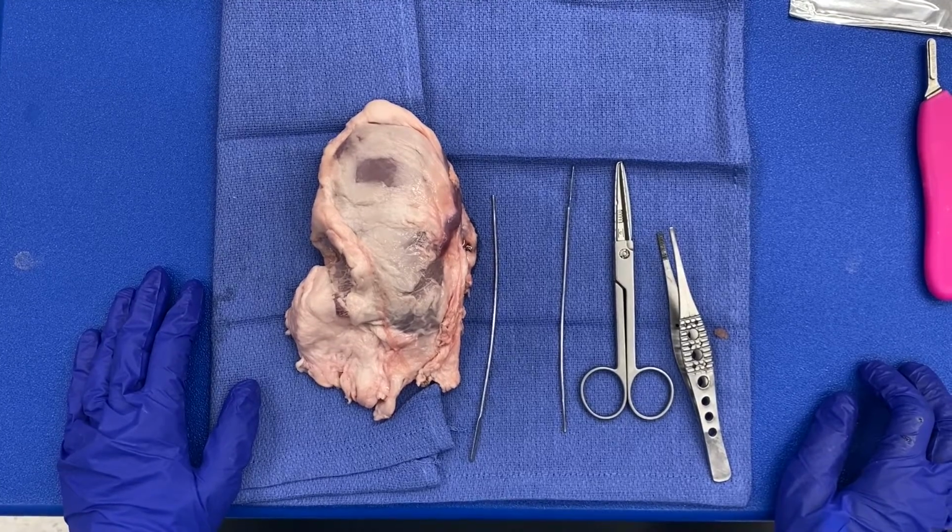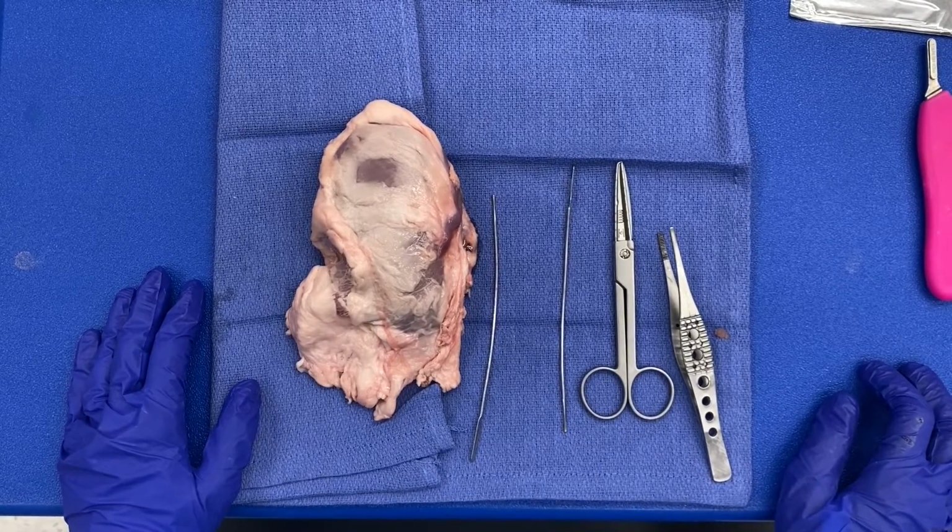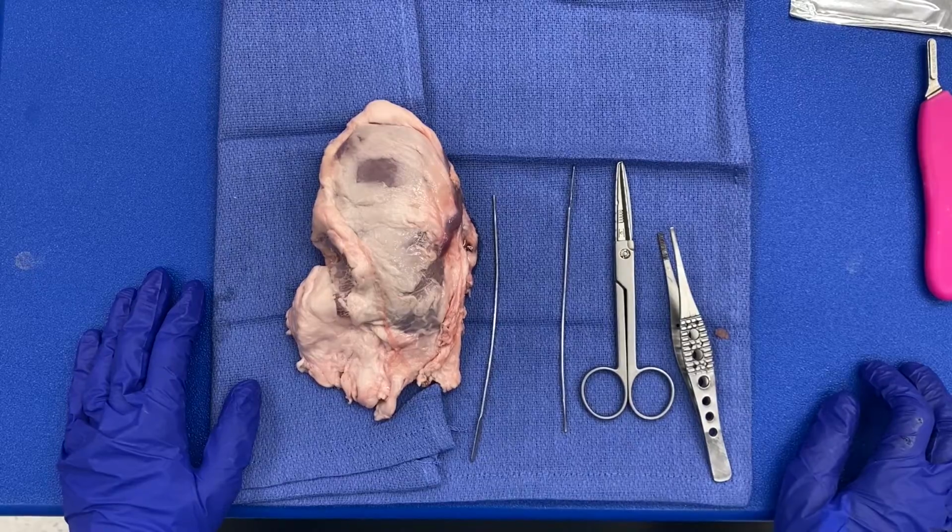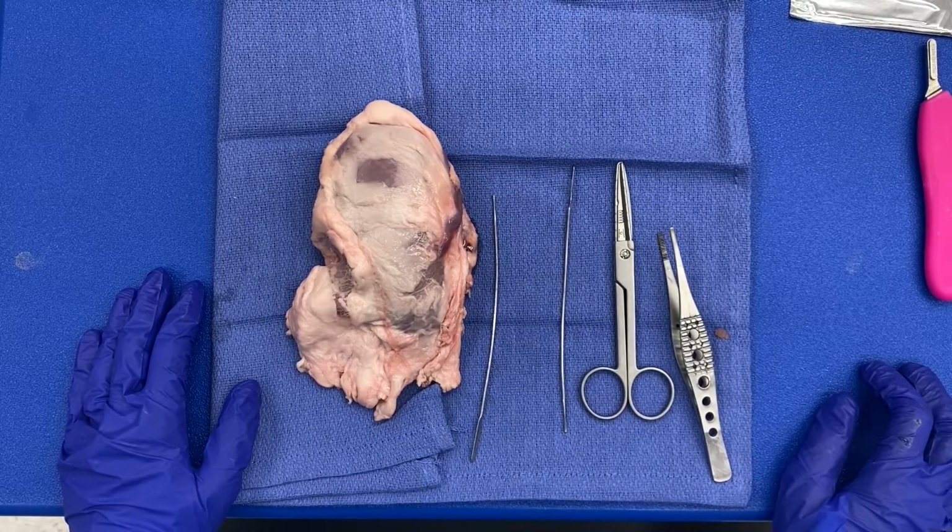Hello, my name is Roseanne Vitale, and I will walk you through the prosection of a pig kidney. And we'll talk about some of the anatomic differences that you will notice in the specimen.